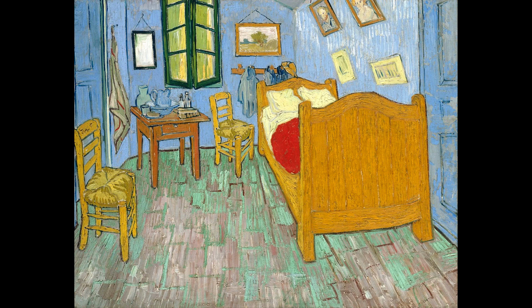So the first one, after painting it, he was a patient in the old hospital at Arles. He painted the second version and the third version while he was a patient at the St. Paul Asylum. He didn't really have a fixed address, in the sense that he tended not to remain in one residence or situation for too long, which I'll get to later.